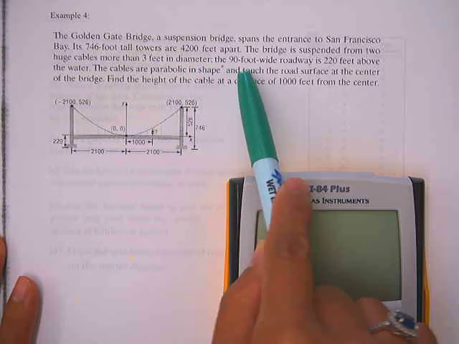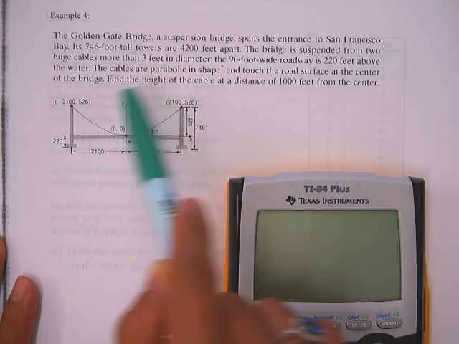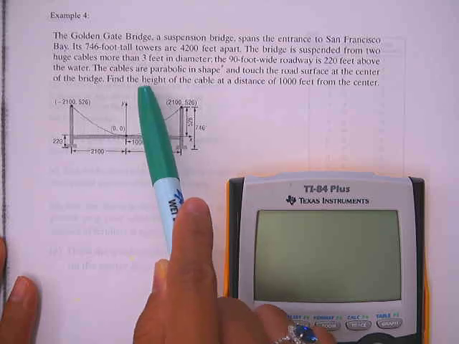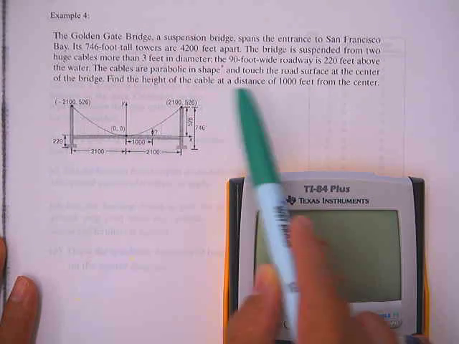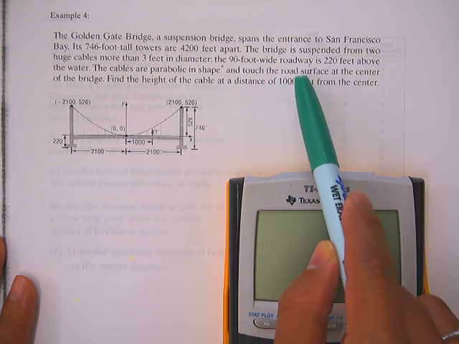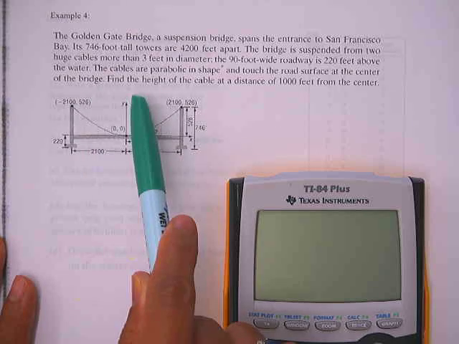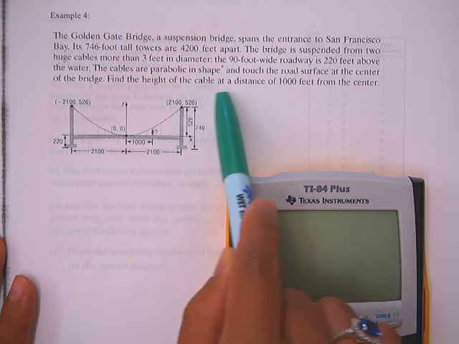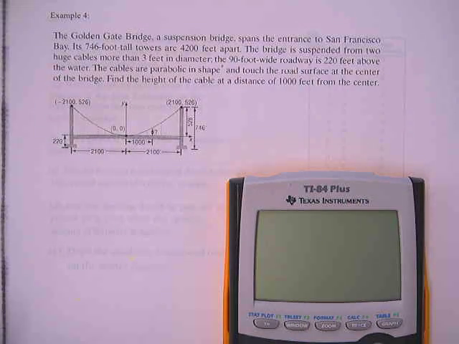The 90-foot wide roadway is 220 feet above the water. The cables are parabolic in shape, that means it's a parabola, and touches the road surface at the center of the bridge. Find the height of the cable at a distance of 1,000 feet from the center. Okay?